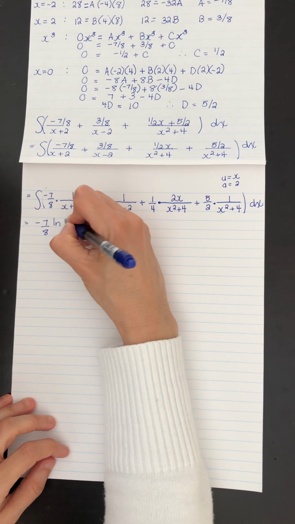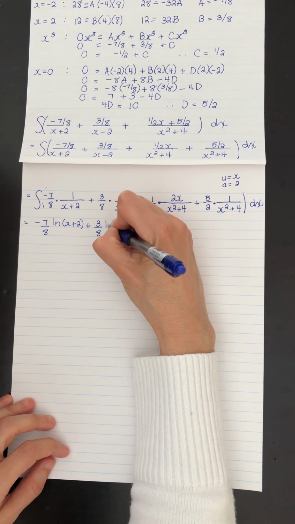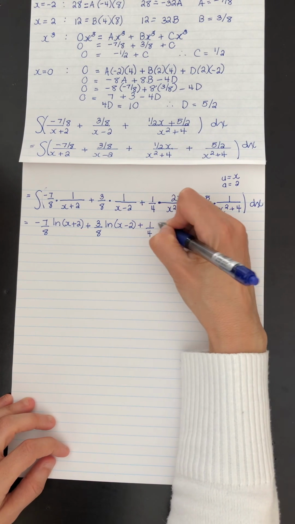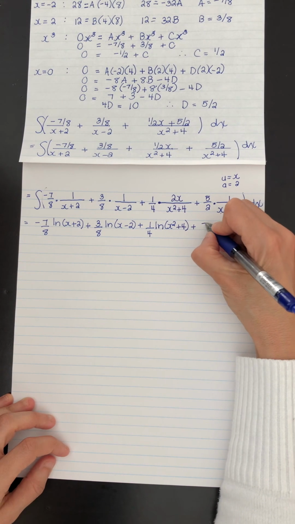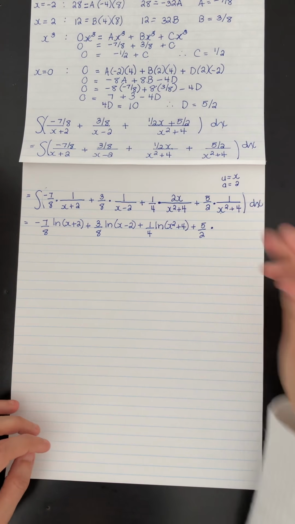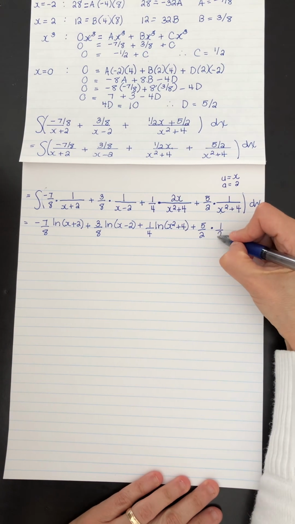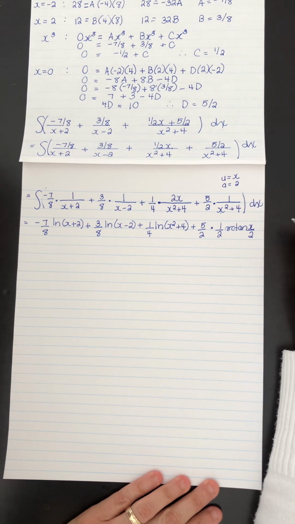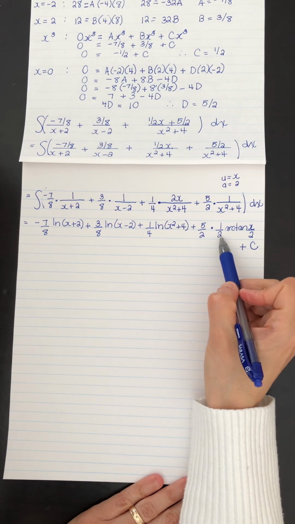-7/8 ln of x plus 2 plus 3/8 ln of x minus 2 plus 1/4 ln of x squared plus 4 plus 5/2 times, okay, 1 over a, arctan u over a, plus c. Okay, this is 5/4 now.